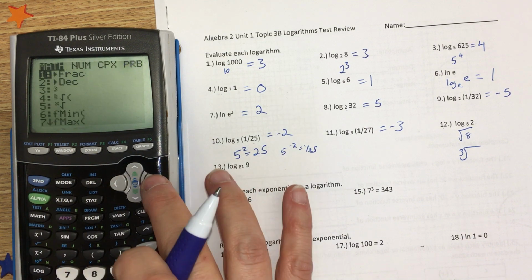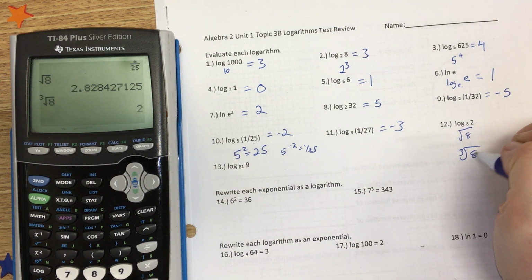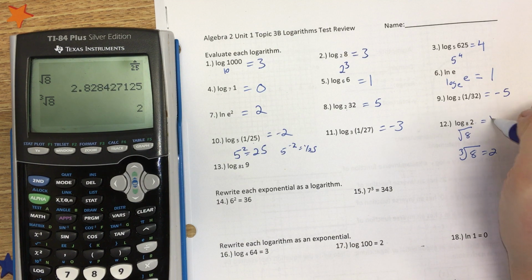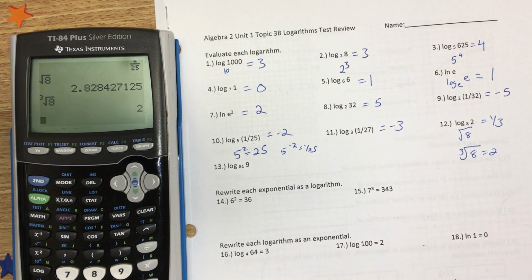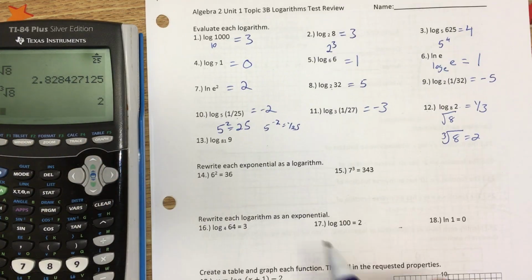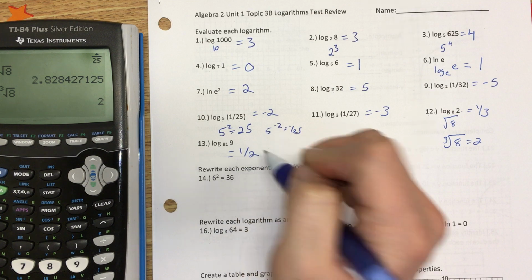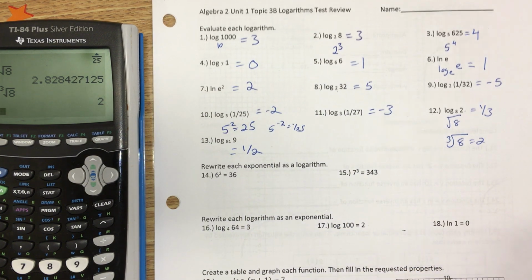And now let's check the cube root. Math 4. Yep, it's the cube root of 8. And a cube root is like a 1/3 power. Number 13, 81 raised to what power gives us 9? That's going to be 1/2 because the square root of 81 is 9.